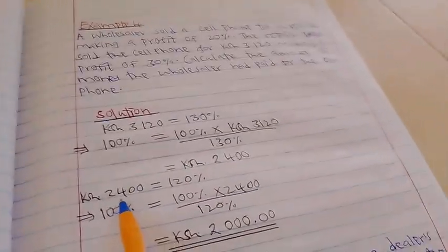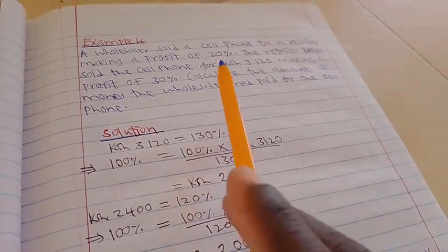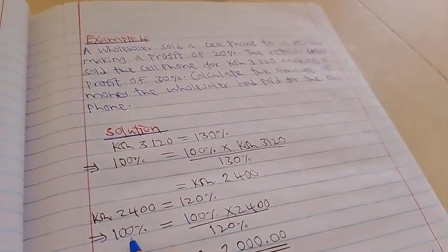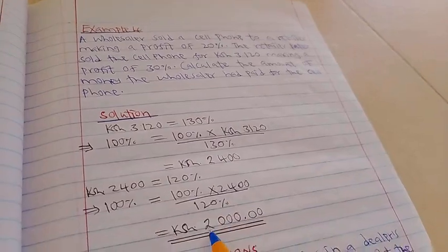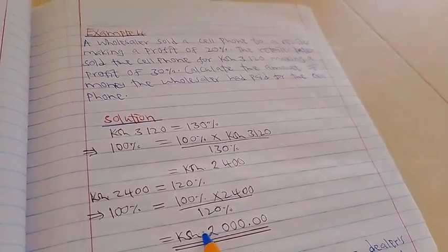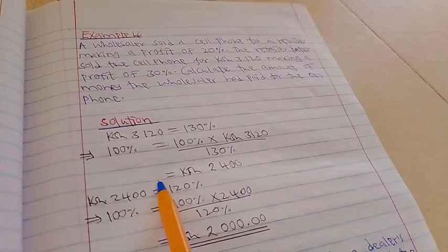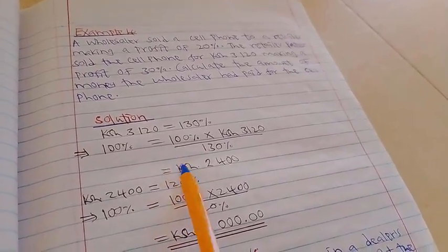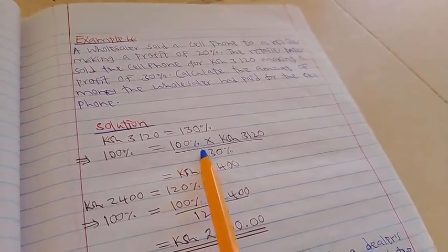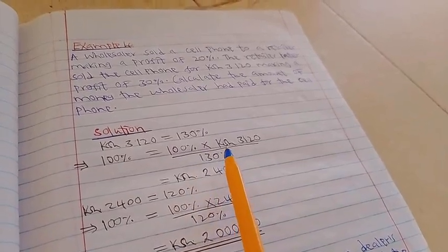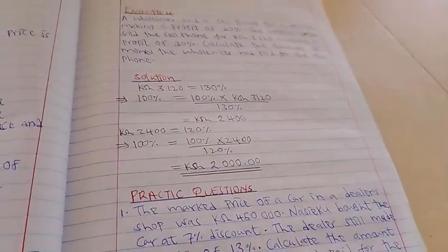Now, this 2,400 is 120% of the price that the wholesaler had bought it at. Therefore, 100% of the wholesaler's price would be 100 over 120 times 2,400, which is 2,000. Therefore, it means the wholesaler bought the cell phone at 2,000, sold it to the retailer at 2,400, making a 20% profit. The retailer sold it to a customer at 3,120, making a profit of 30%.